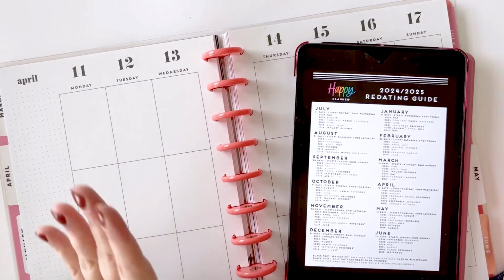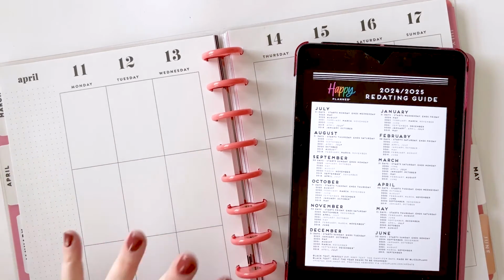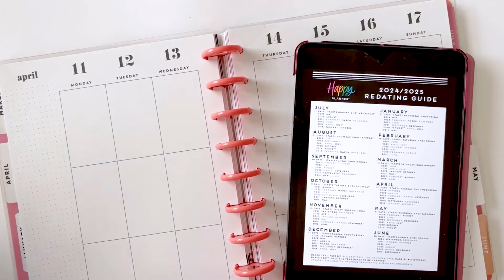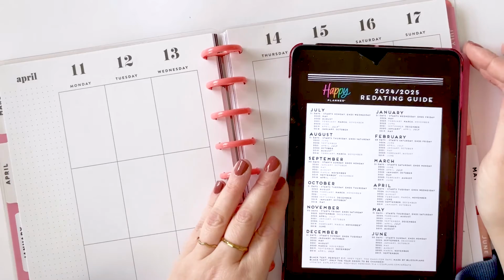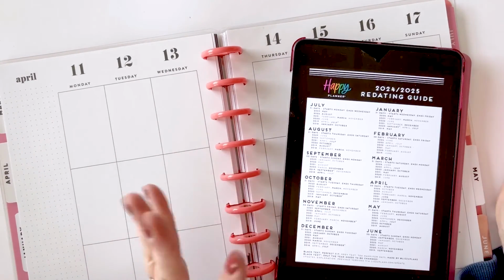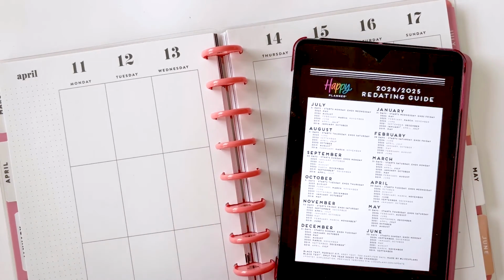And of course, if you see any Happy Planner that you do want to use, go out and buy them. But I do really appreciate that the planners that I have in my stash that I haven't been using, I will be able to reuse more easily with this method. And also sometimes you find stuff on clearance that you can pick up and know that you can really use by redating.